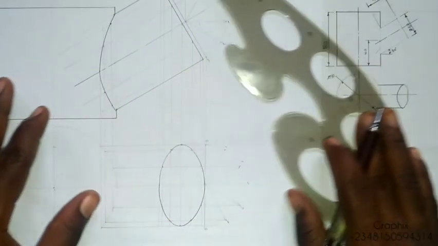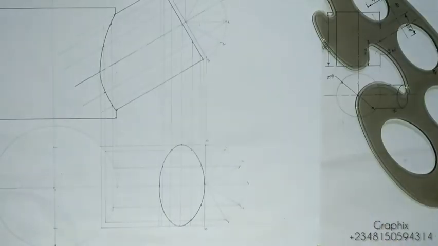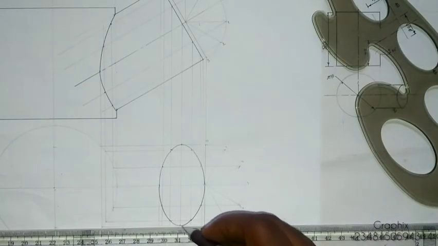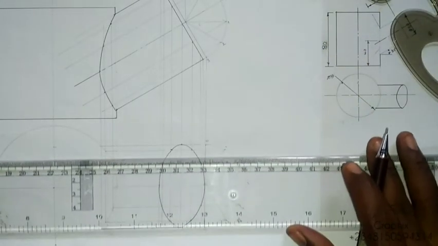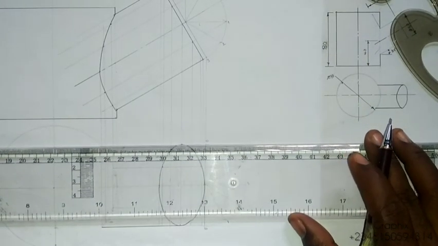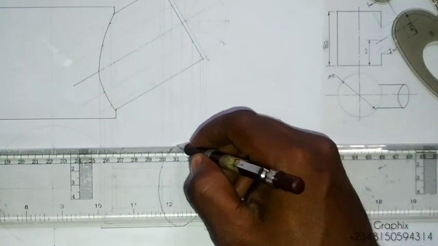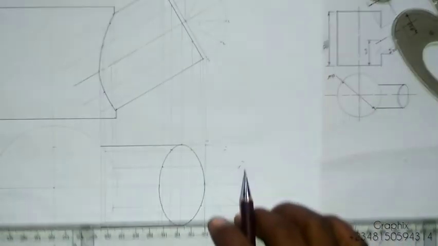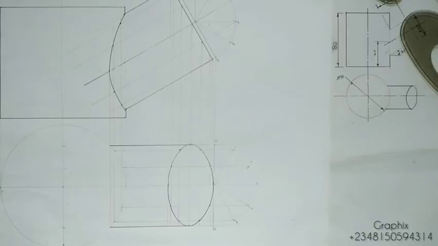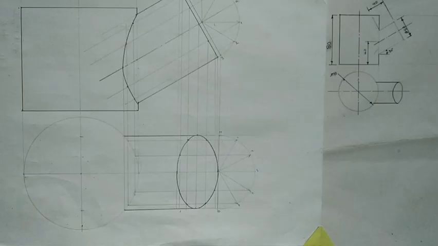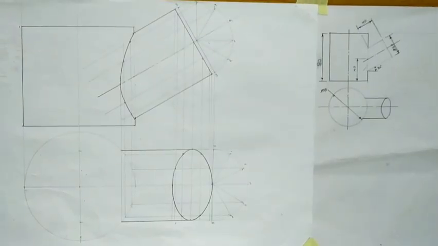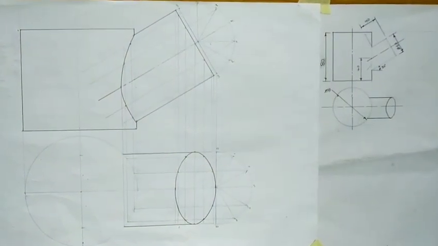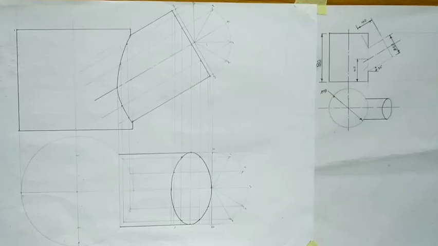This is what you'll be having. And you just connect this to this point, and you connect this to this point. So this is what we're having. So we've successfully drawn this. This is our interpenetrating arc.